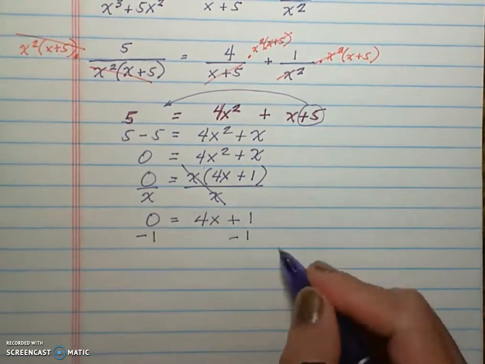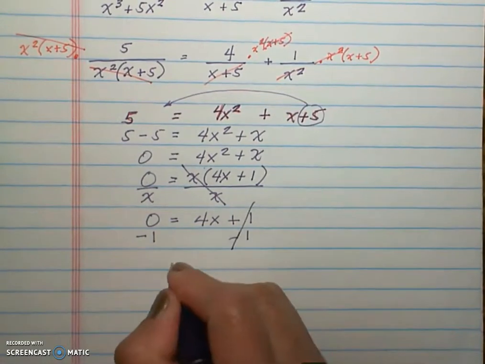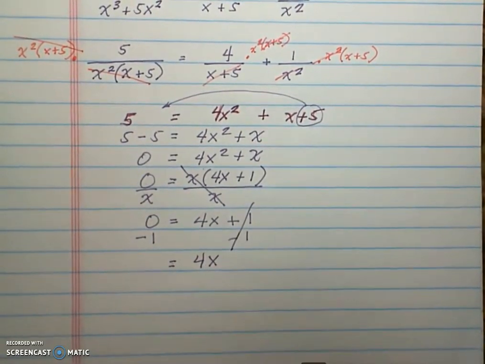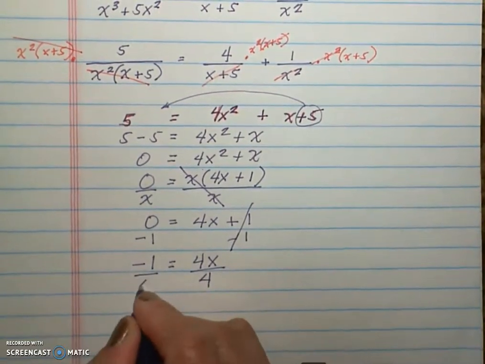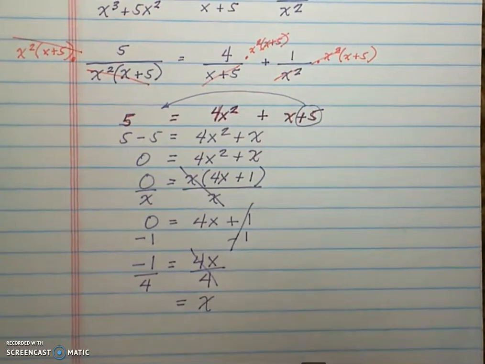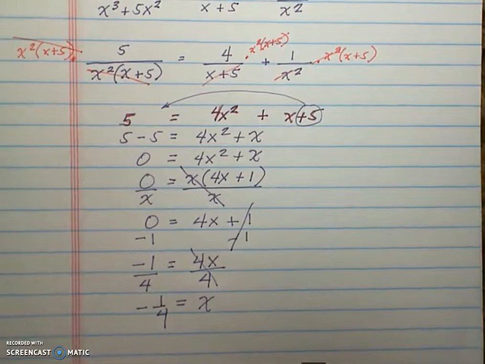Okay. If I subtract 1 on both sides, this side right here turns to 0 already. And so that is just now a 4x. 0 minus 1 is negative 1. In order for me to isolate my x, I'm going to divide both sides by 4. This turns to x, and your x is negative 1/4.